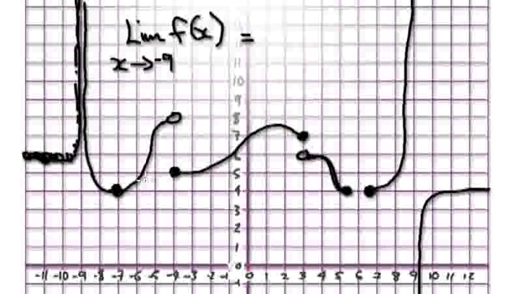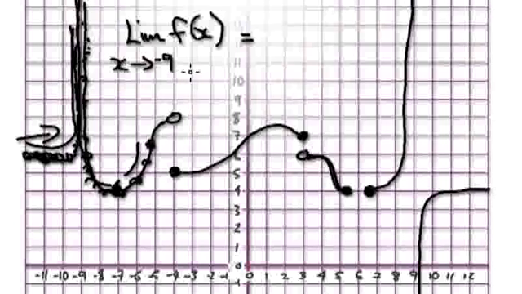Don't forget you have to take the left direction and also the right direction. From the right, you're traveling towards negative 9 and heading towards positive infinity. Because they're traveling to the same place, you can say the limit is infinity.